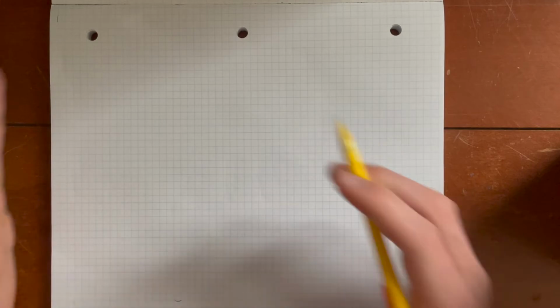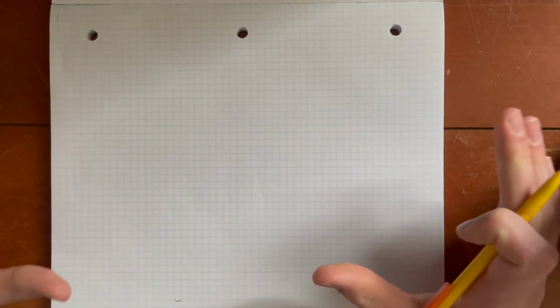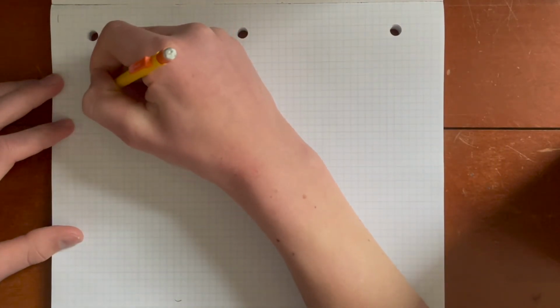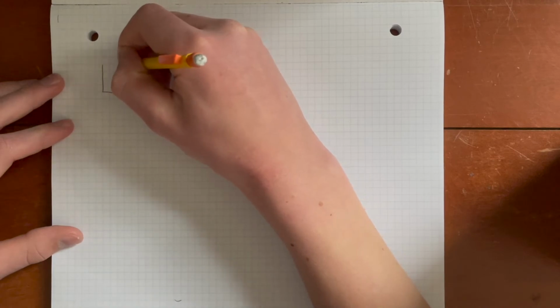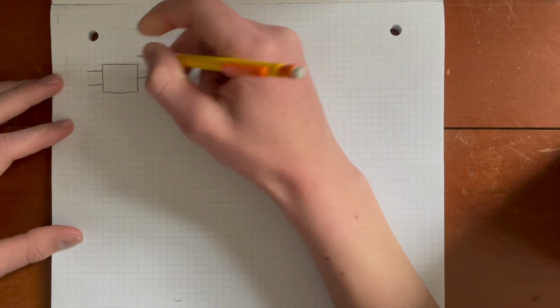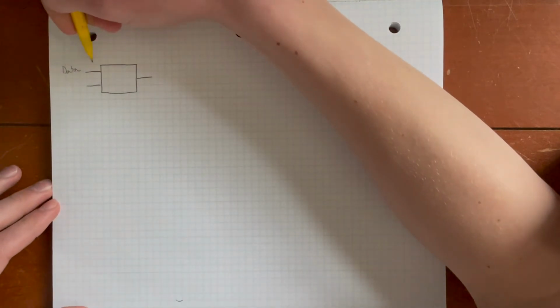So to really understand what's going on, we have to break it down and see what these registers that I'm showing you actually are. These registers are made up of little components called data latches, which have 2 functions. They have the data in, so this is the input for the data.